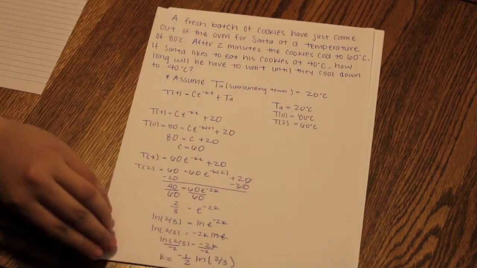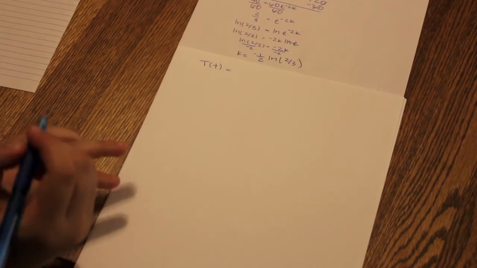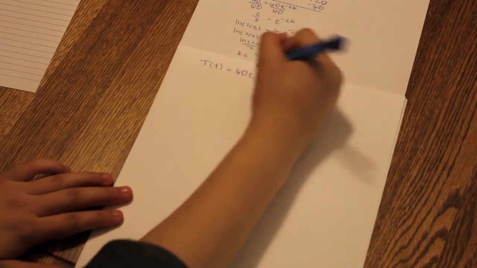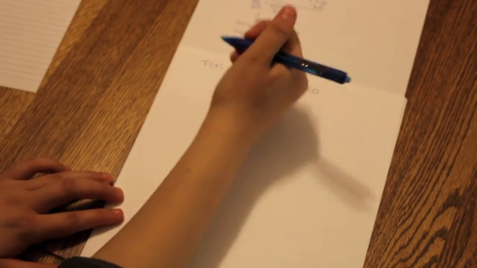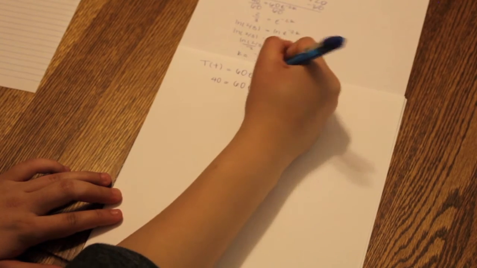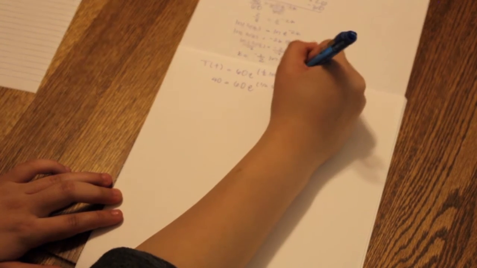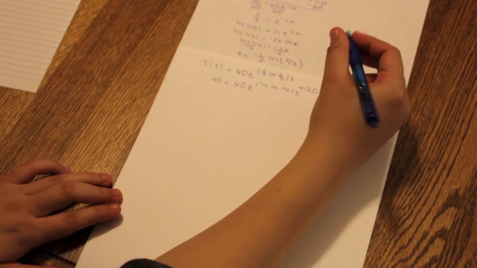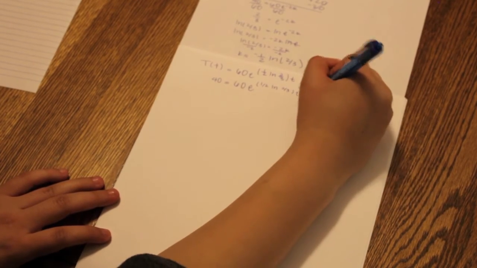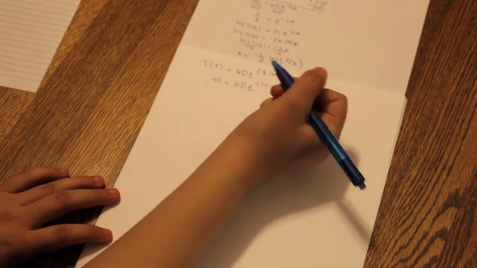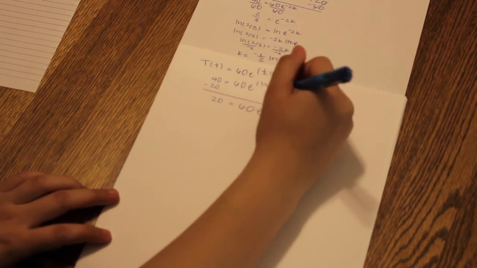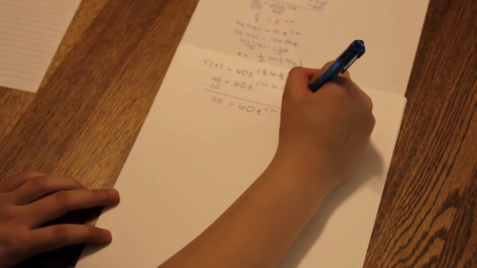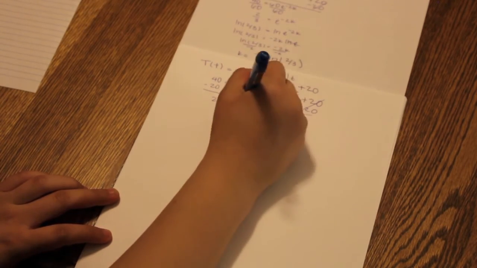Now that we know c and k, we are ready to solve for how long it takes for our cookies to cool to 40 degrees. We're going to substitute in 40 for our temperature, and we're going to plug in our values for c, k, and T sub A to our equation. That gives us 40 equals 60 times e to the 1/2 natural log 2/3 times t plus 20. Subtract over the 20 and you get 20 equals 60 times e to the 1/2 natural log 2/3 times t.